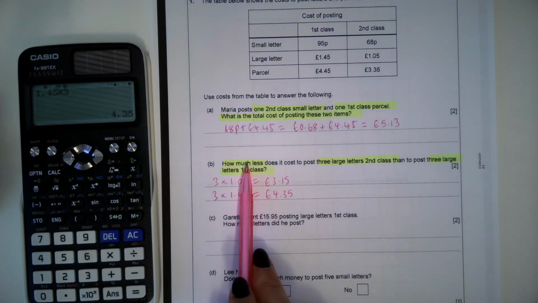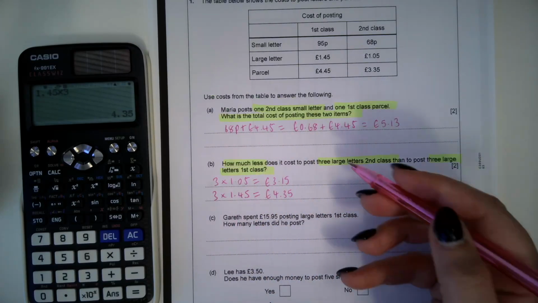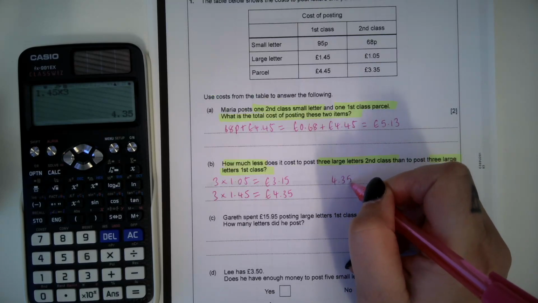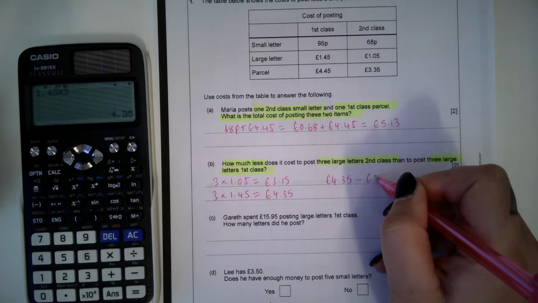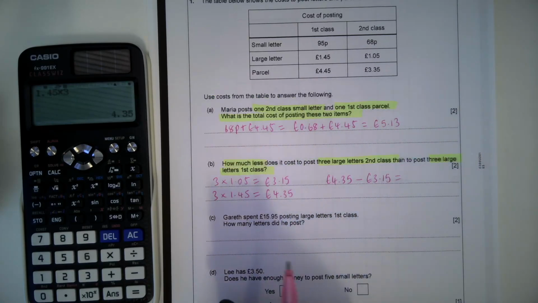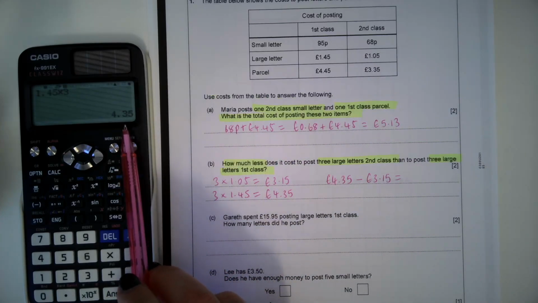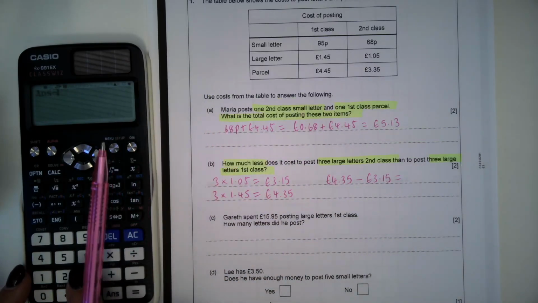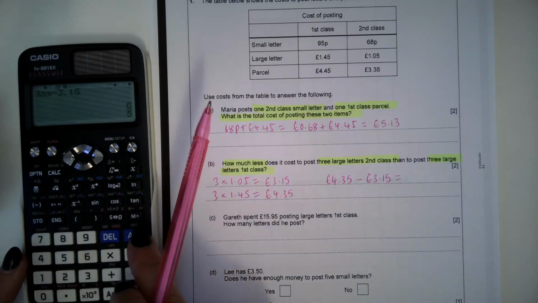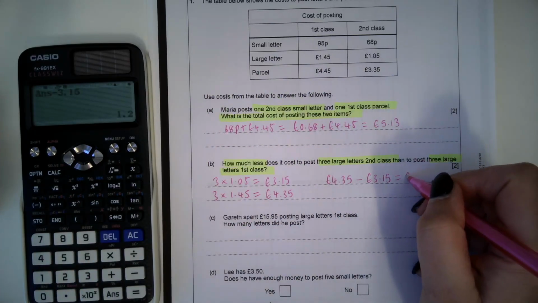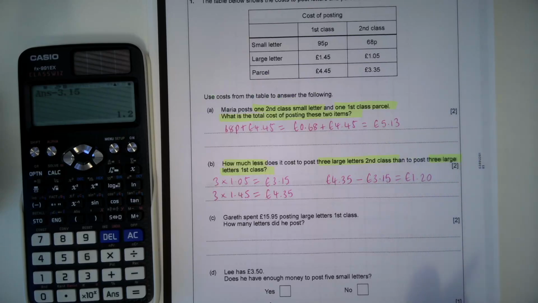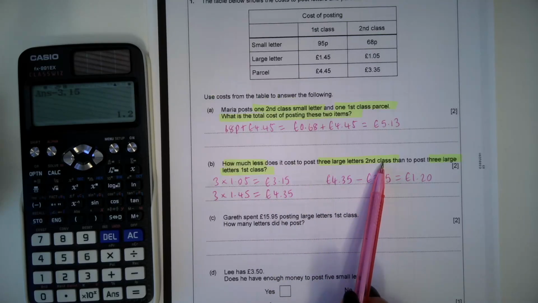We want to know how much less it costs, so we're going to find the difference. So £4.35, subtract £3.15. I've already got £4.35 in my calculator. I didn't clear it, so I'm going to just subtract that £3.15, which is £1.20 difference. So it's £1.20 less to post 3 large letters second class than first class.